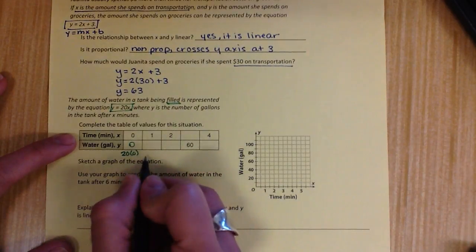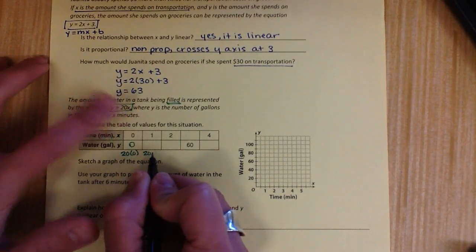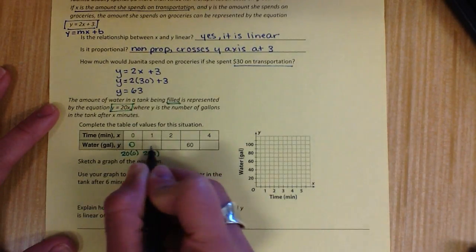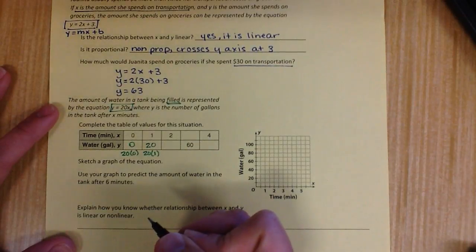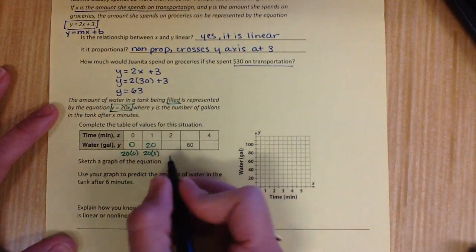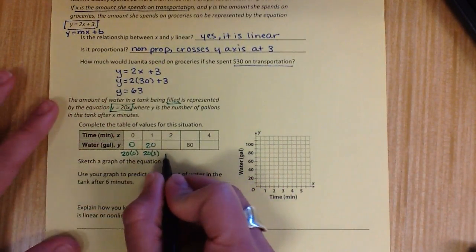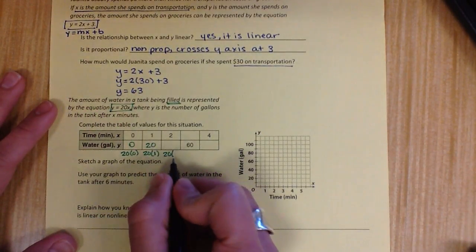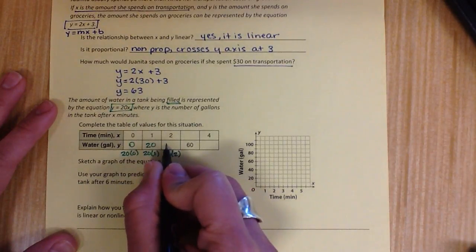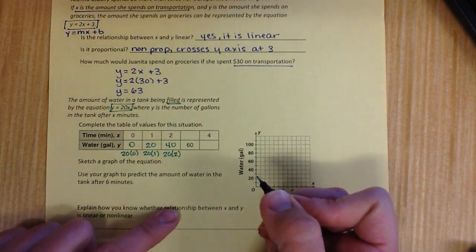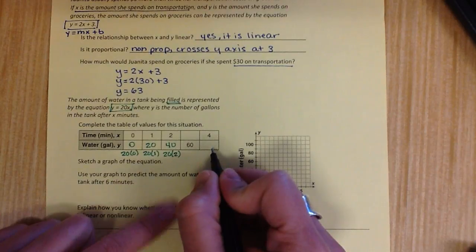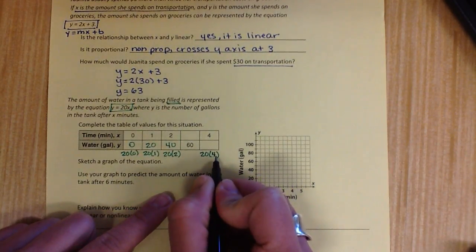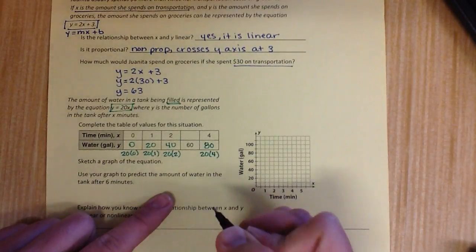Let's do this one. 20 times what my x value is. 20 times 1 is 20. Let's do the same thing again. 20 times whatever the x value is, in this case is 2. So that'll be 40. And I can do this one. 20 times what my x value is, which gives me 80.